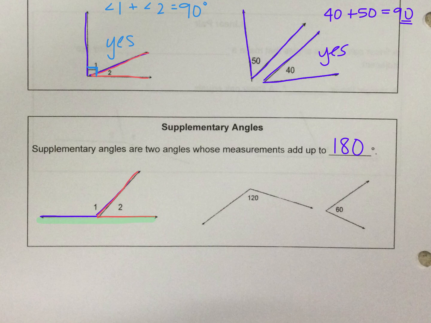I know that the straight line is 180, so that tells me that angle 1 and angle 2 are supplementary because they make 180 degrees together. This one we do with math. I've got 120 plus 60, that makes 180. So yes, these guys are also supplementary.